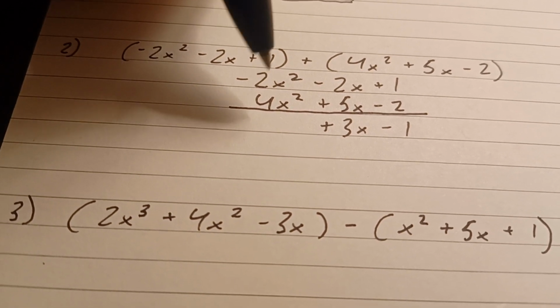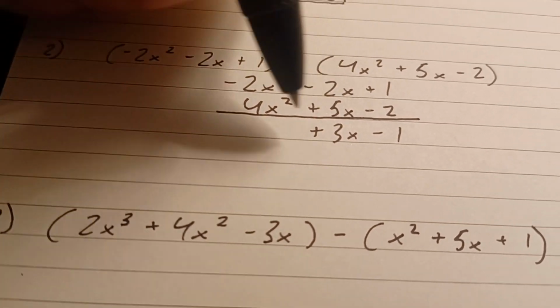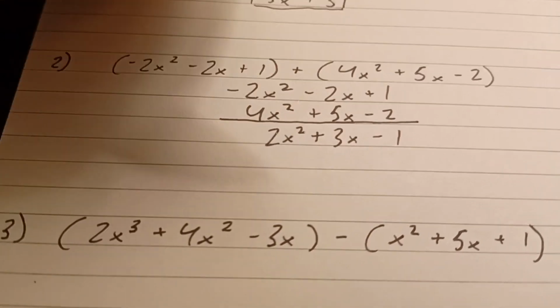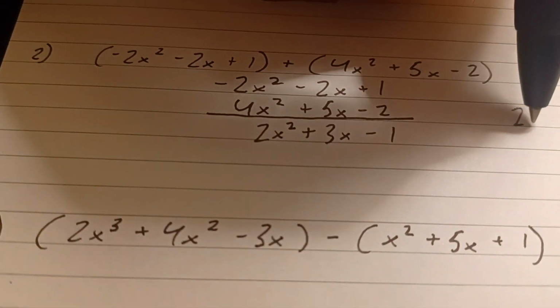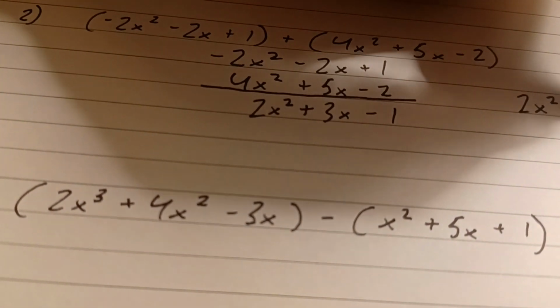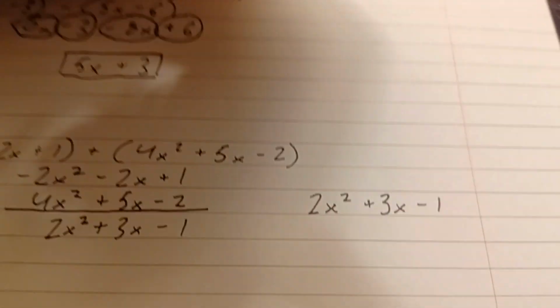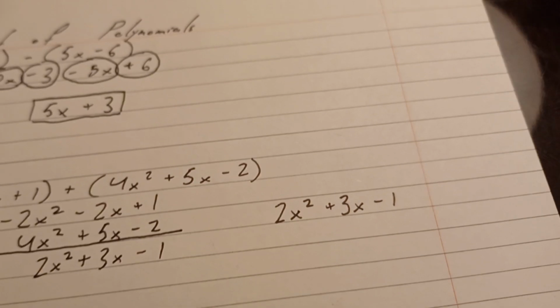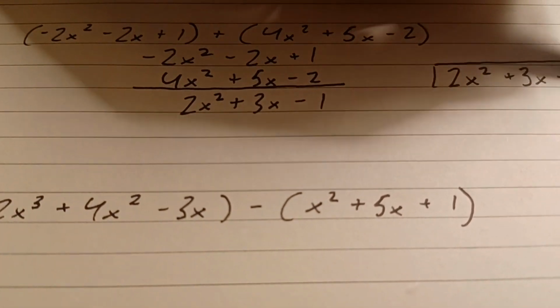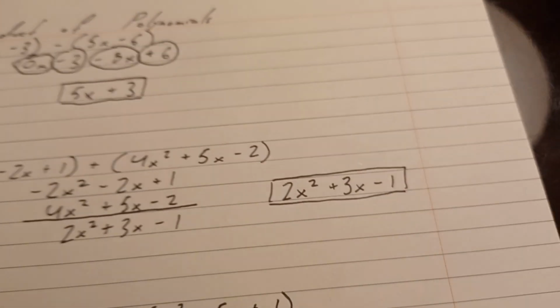Combine those together, you're going to have a positive 2x squared. So your answer should be 2x squared plus 3x minus 1. So 2x squared plus 3x minus 1. Check your work. Seems good. Box your answer. That's your answer. That's how you do number 2.